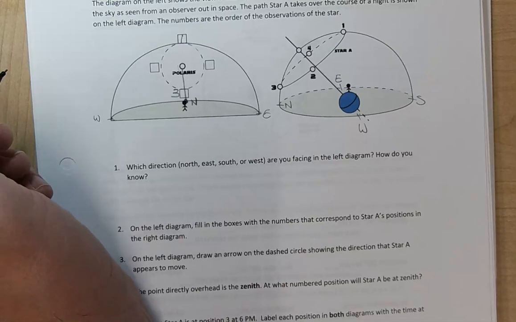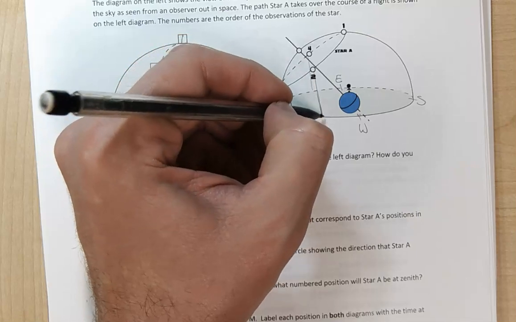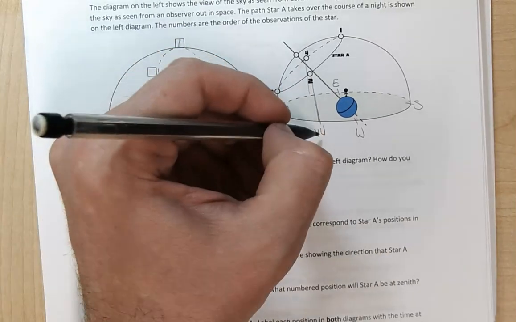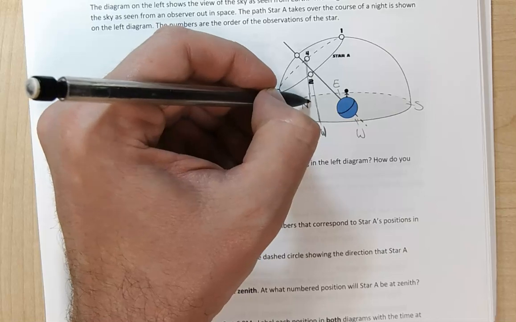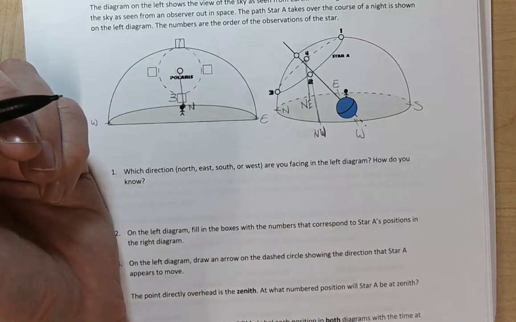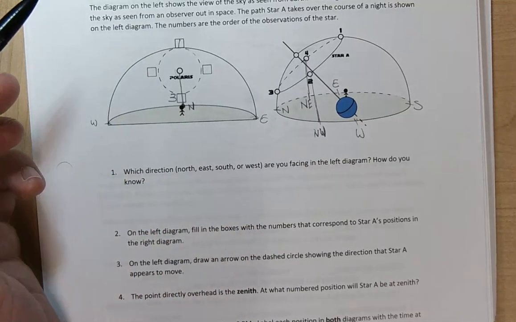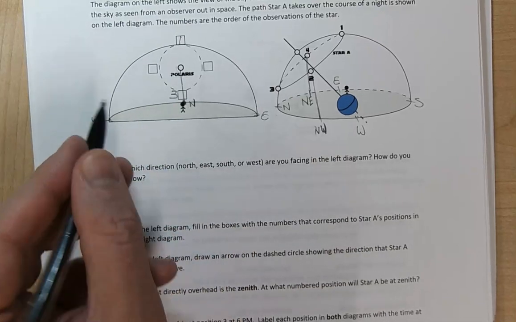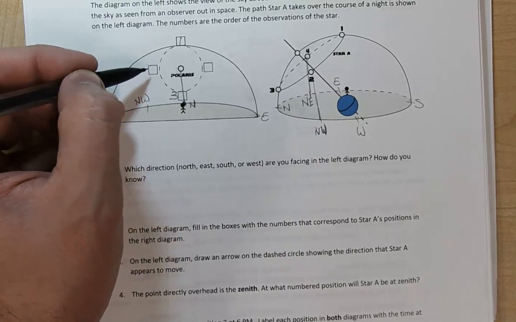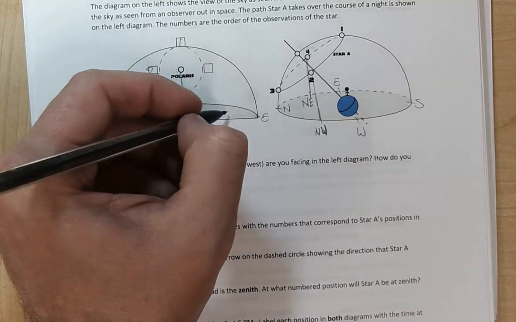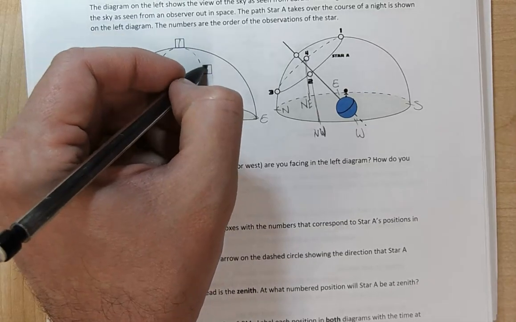What did we decide last time? If you look at position 2 and position 4, position 2 is above where on the horizon? It's above the northwest. And position 4 is above where on the horizon? That's the northeast. So, position 2 is right above the northwestern horizon. If this is north and that's west, then this must be northwest, and right above that, that's that box right there. So this must be 2. And then this must be northeast, which means right above the northeastern horizon, that's position 4.